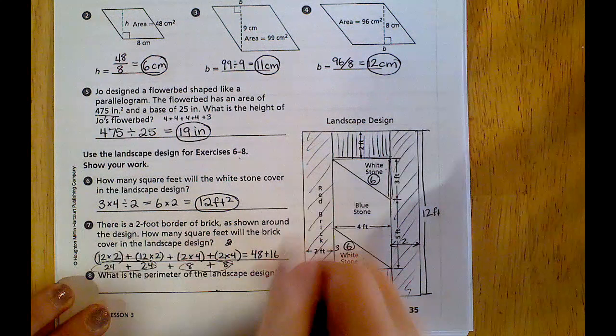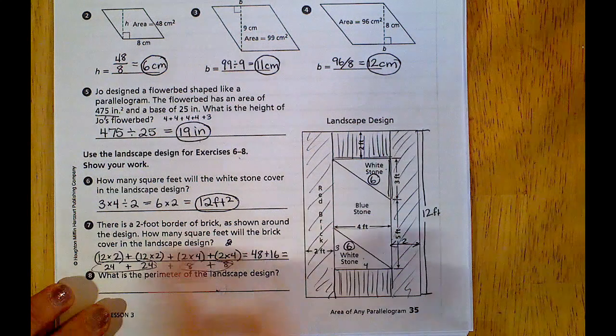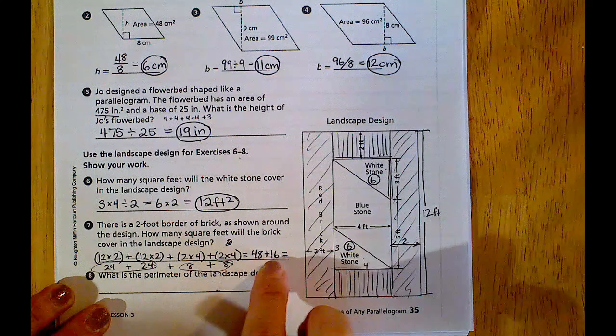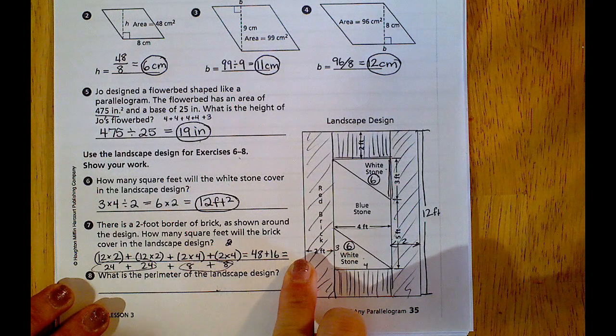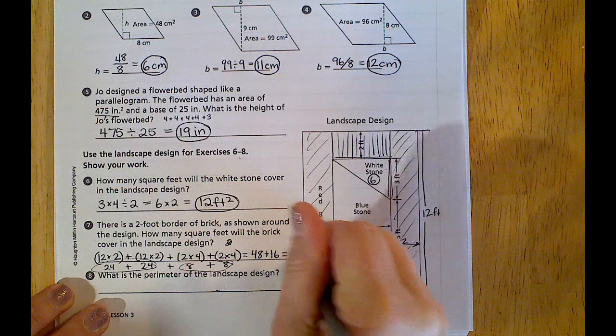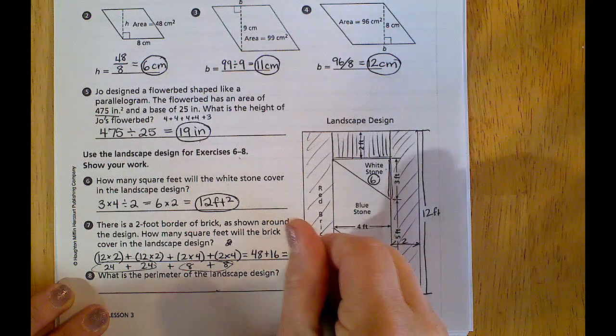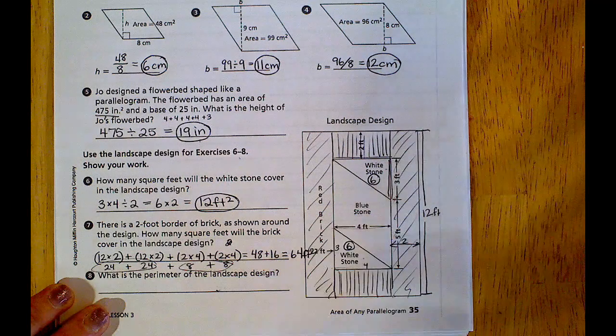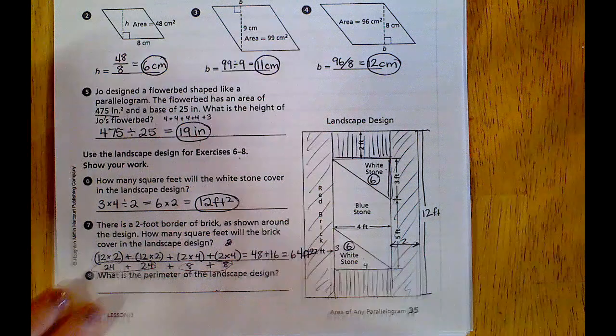So this amount is going to be 64 feet squared. I'm going to check my work on my calculator.